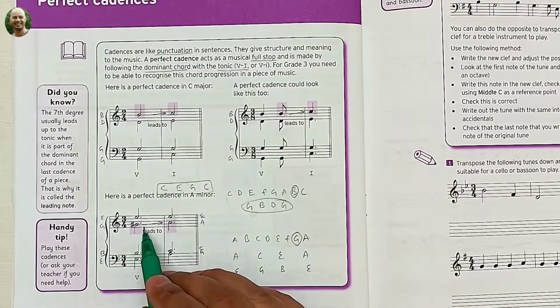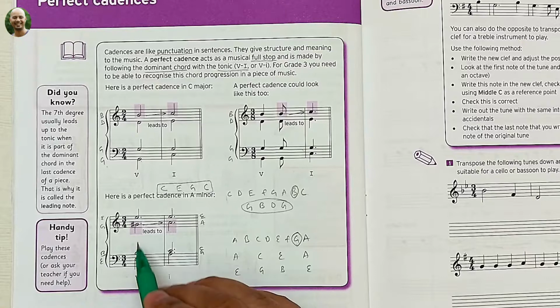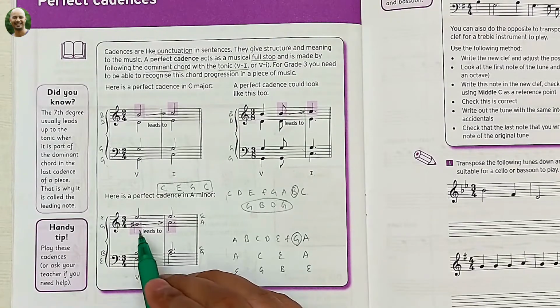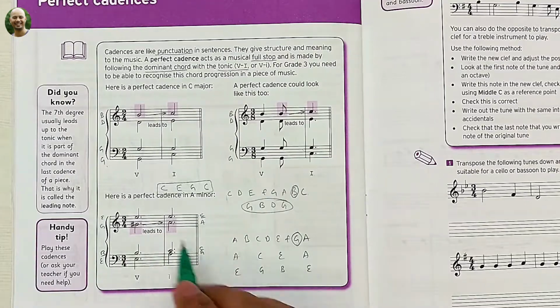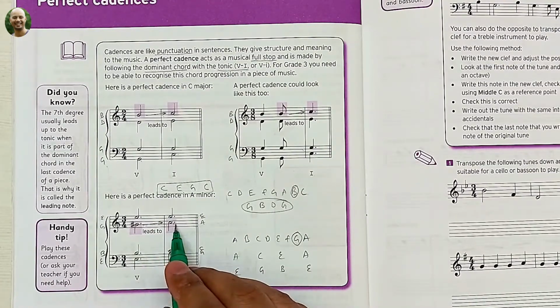So we can see the dominant triad leading to the tonic triad, ending on A. That's why it makes a perfect cadence.